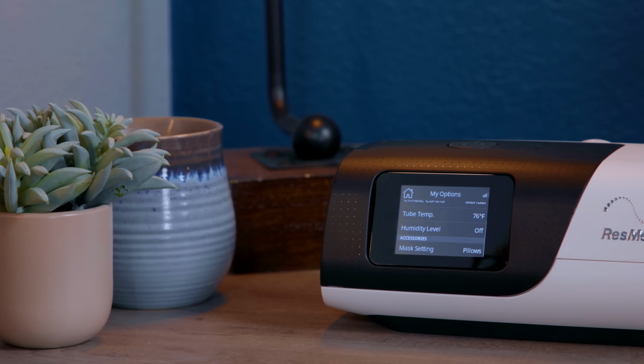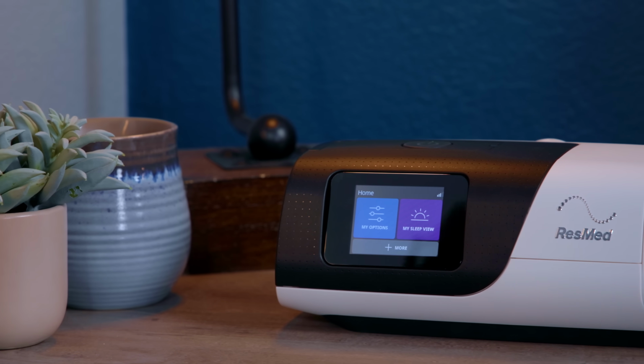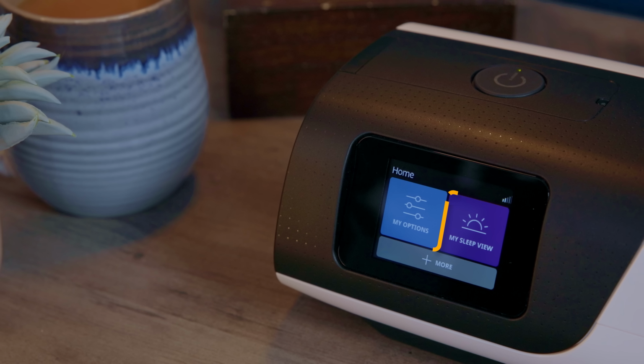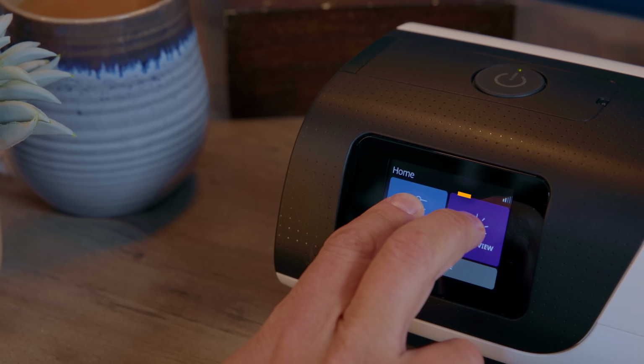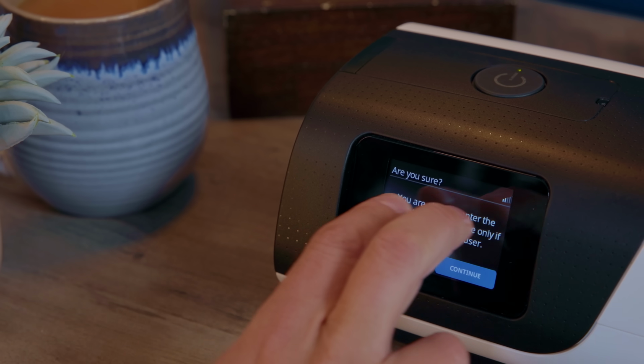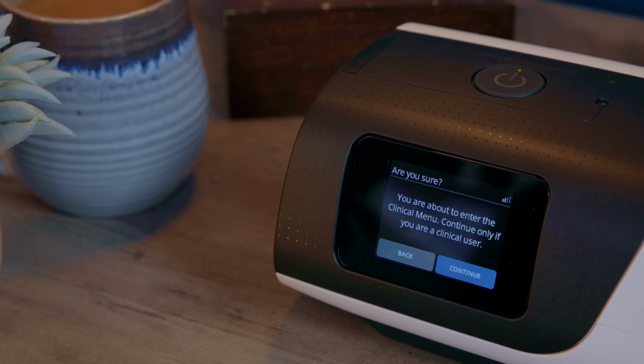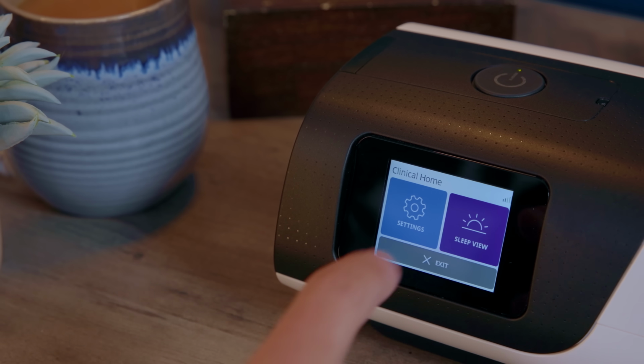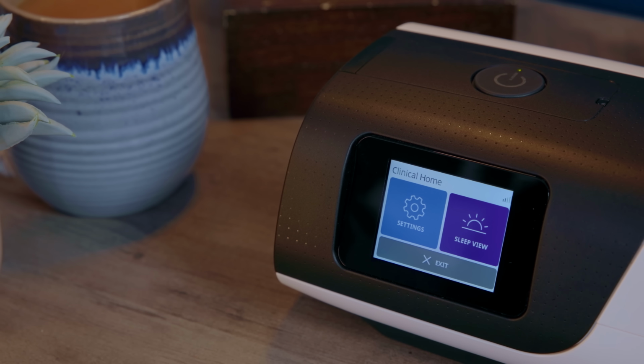To access the clinical menu, go to the home screen of your machine and press and hold both the My Options and the My Sleep View buttons for about 3 seconds. If this is the first time that you've done this, the machine will ask whether you want to continue. Once you confirm, the background will then turn white. It will say Clinical Home at the top, the More button at the bottom will now be Exit, and My Options will change to Settings. To get back to the home screen, just click the new Exit button, but we don't want to do that for now. With the clinical menu now available, press the Settings button.